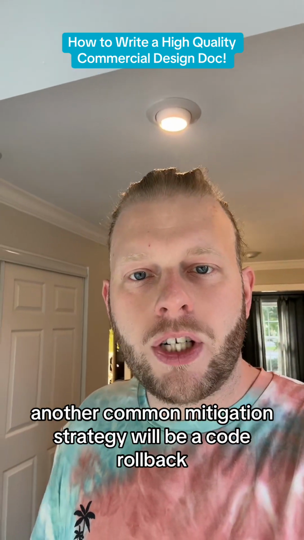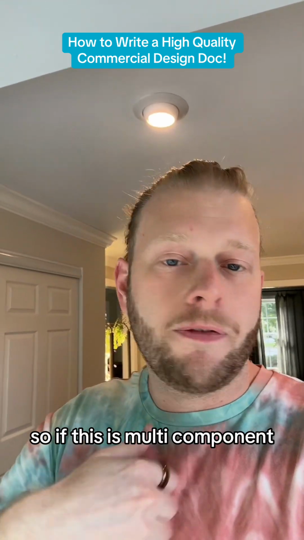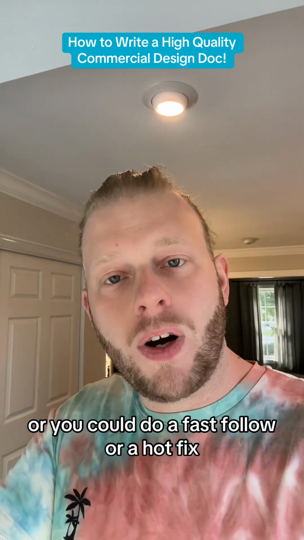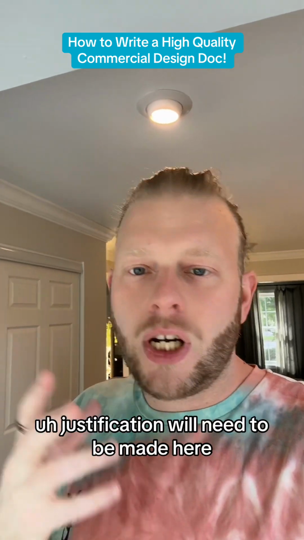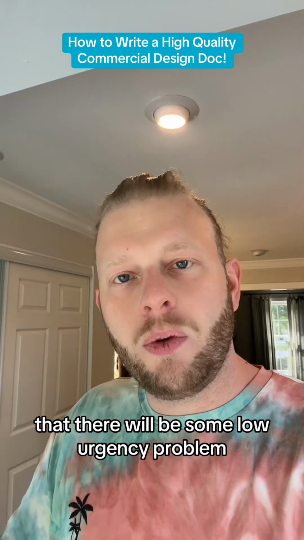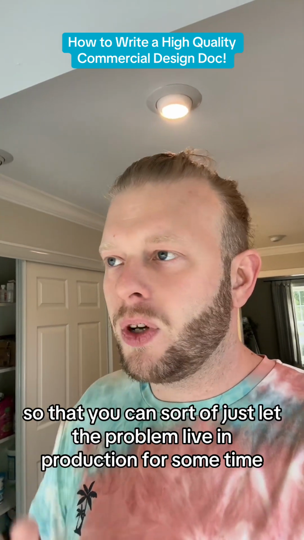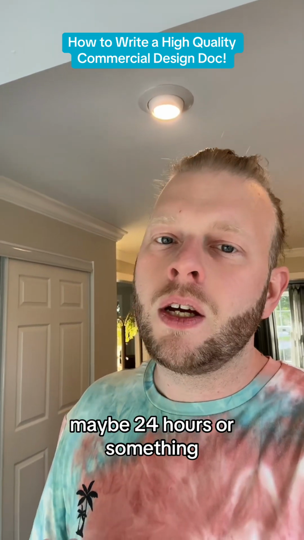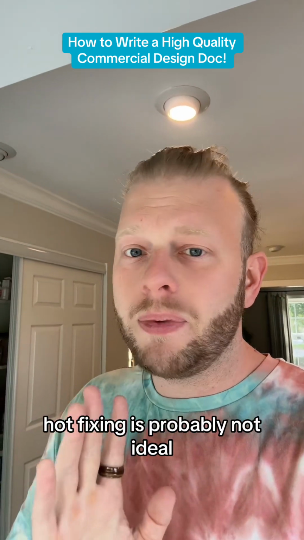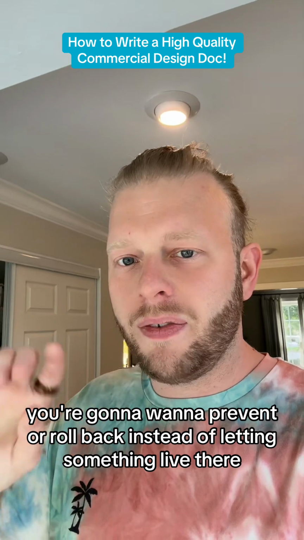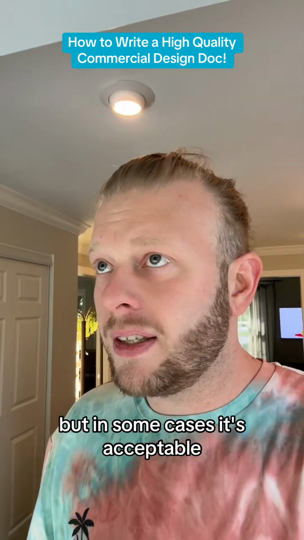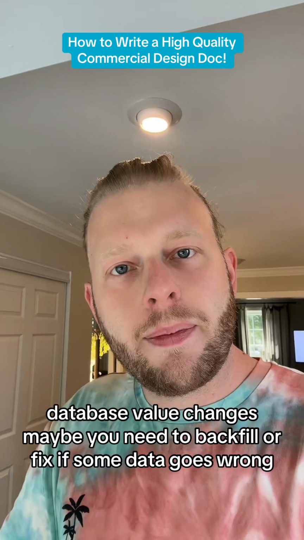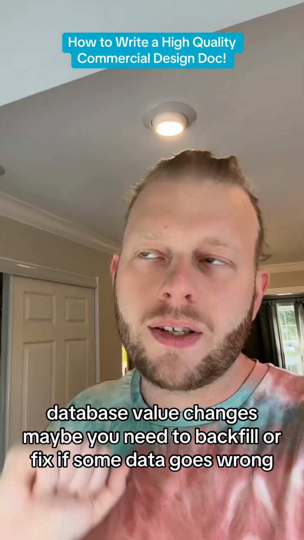Another common mitigation strategy will be a code rollback. So if this is multi-component, you need to list the components that will be rolled back. Or you could do a fast follow or a hotfix. Justification will need to be made here that there will be some low urgency problem so that you can sort of just let the problem live in production for some time, maybe 24 hours or something. Without that justification, hot fixing is probably not ideal. You're going to want to prevent or roll back instead of letting something live there. But in some cases, it's acceptable. In some cases, a mitigation will require script changes or database value changes. Maybe you need to backfill or fix if some data goes wrong.